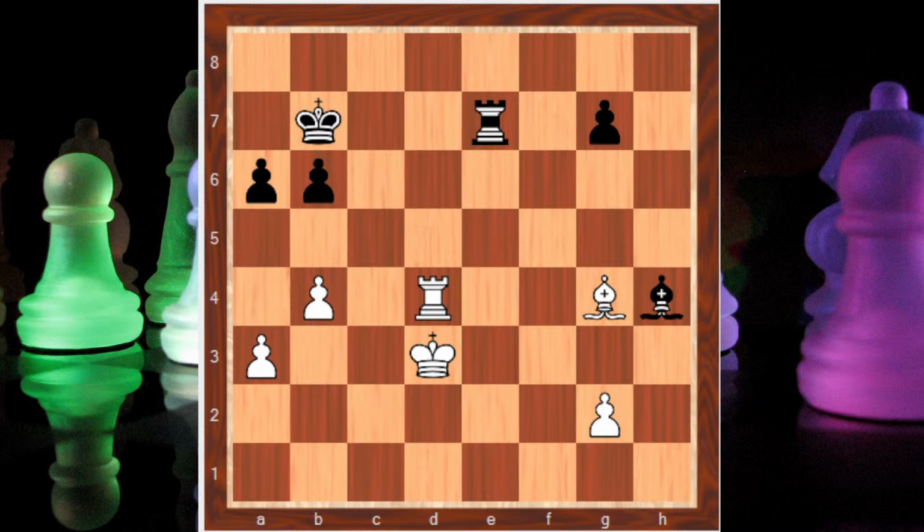Bishop to c8 is wrong, because the king will take the bishop, unsafe square. So we need to attack safely. Bishop to f3 is the safe square. Bishop to f3, king is in check, king will move, we can get the h4 bishop.